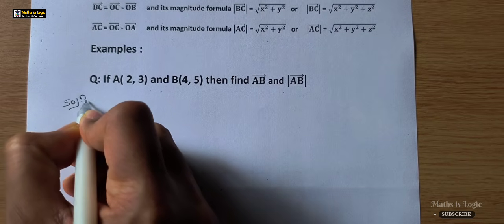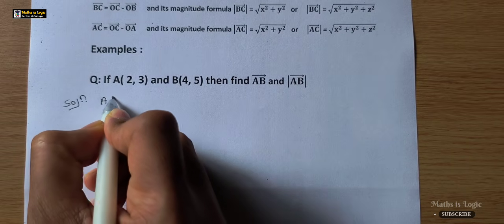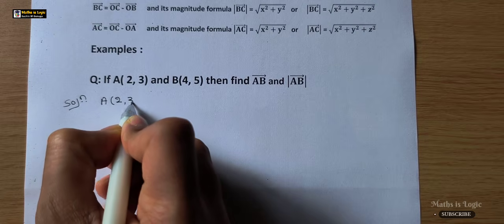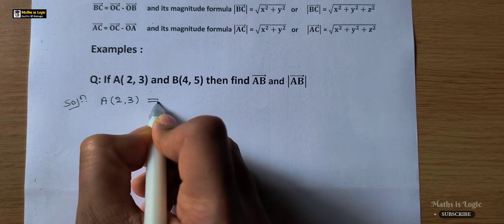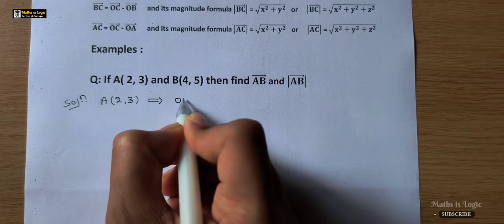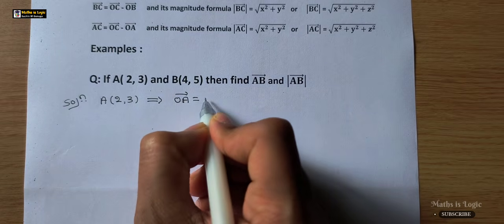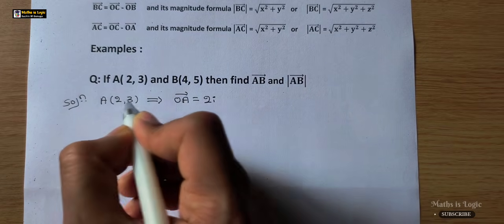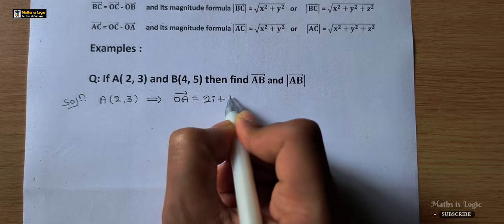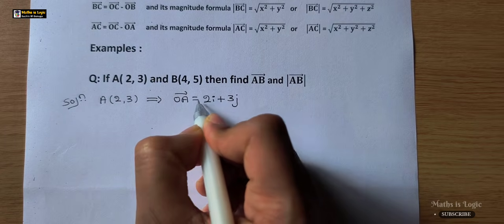In the solution, A point is (2, 3). So write the position vector: OA vector is equal to 2i plus 3j. Why both are positive?